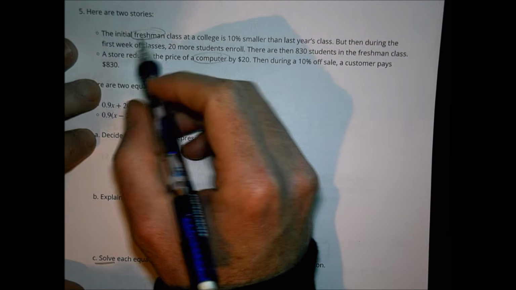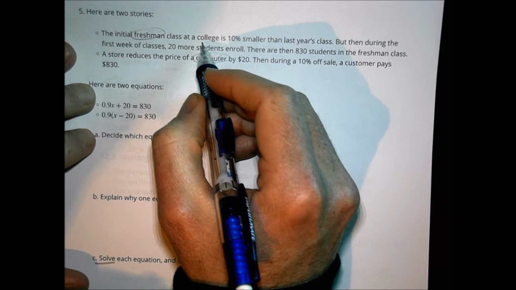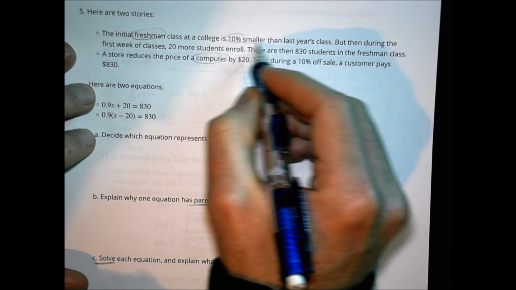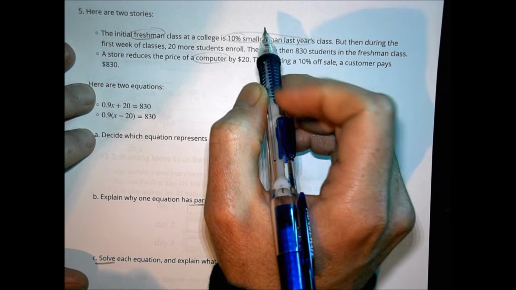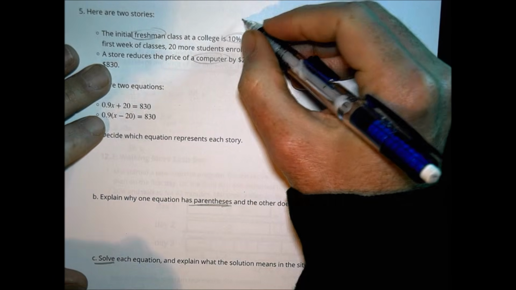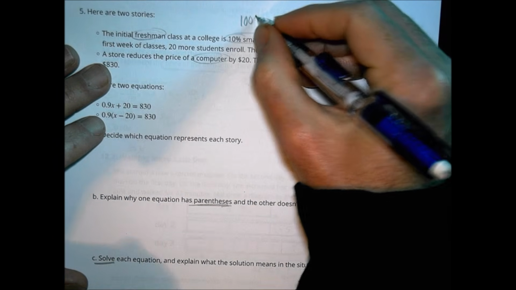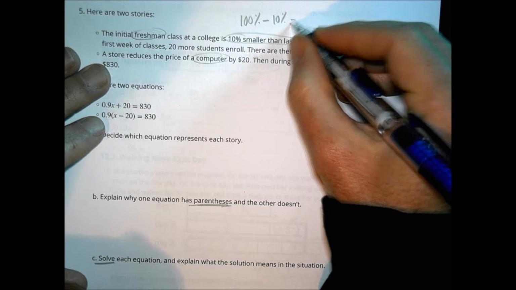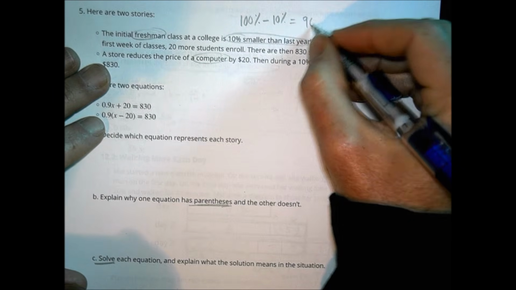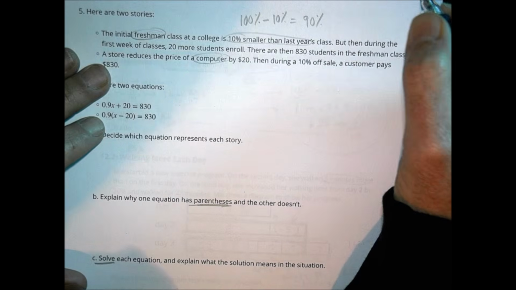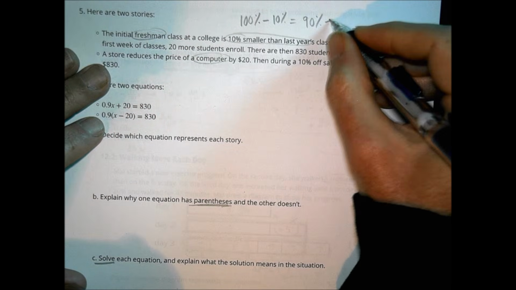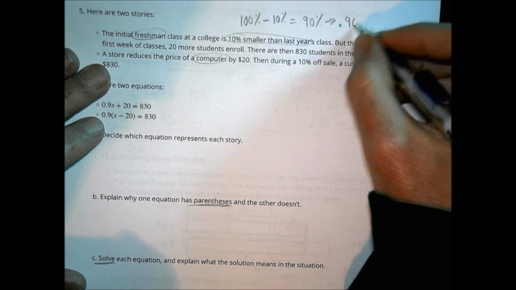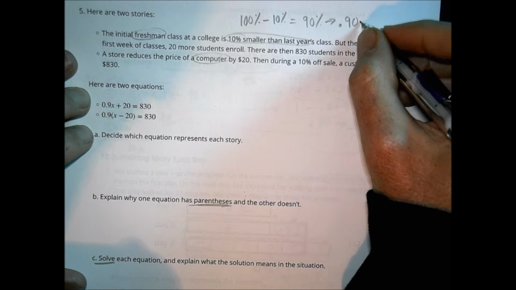The initial freshman class at a college is 10% smaller than last year's class. All right, so 10% smaller. Last year's class, if it was 100%, and we subtract 10%, it means this year's class is only 90% of the size of last year's class. Or as a decimal, that's 0.90 of last year's class.